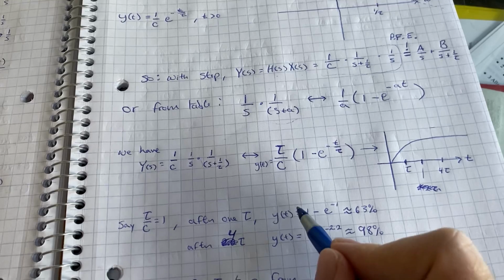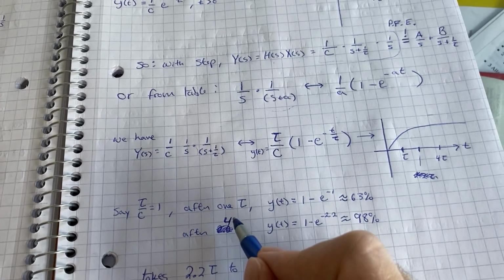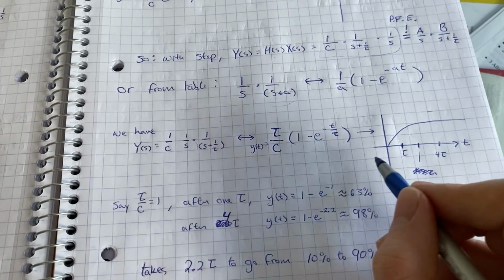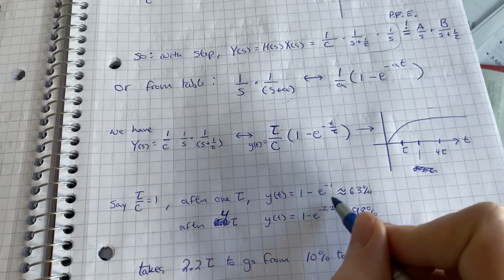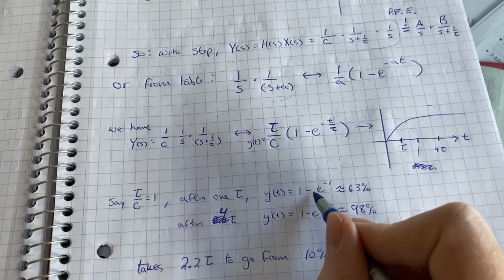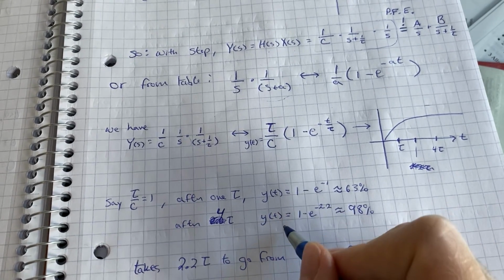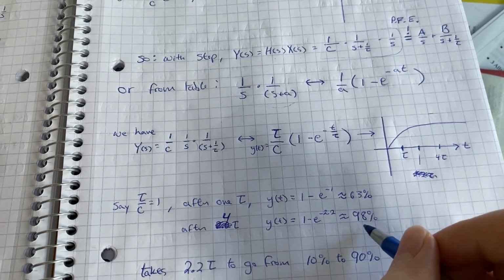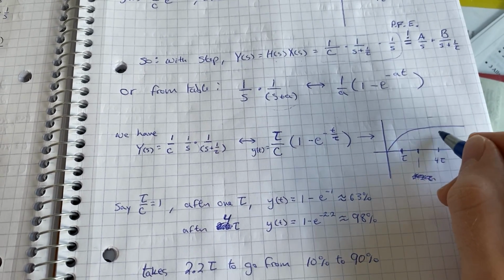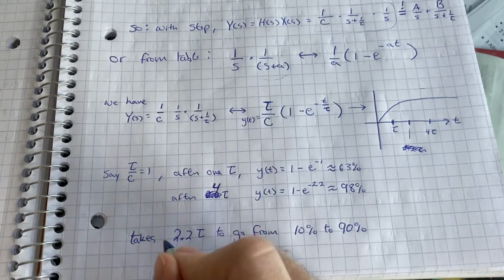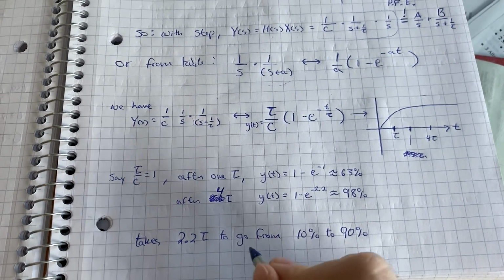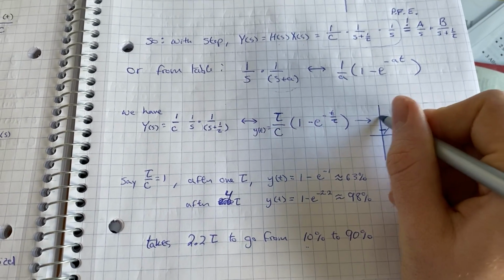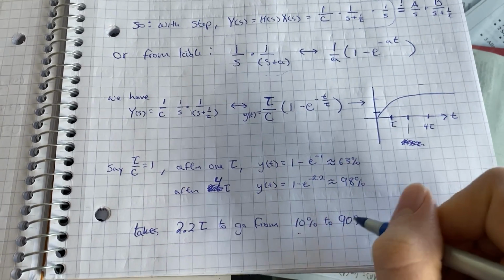And some extra info, if this ratio of tau over C is just 1, which is the gain, that means that after t equals 1 time constant, so after 1 time constant has elapsed, our output is at about 63% or 0.63. And then after 4 time constants, that's usually the settling time. We're within 2% of our final value. And then a last little tidbit, it takes 2.2 time constants to go from 10% to 90%. And that's called the rise time.